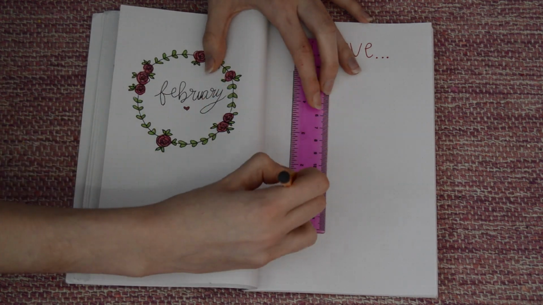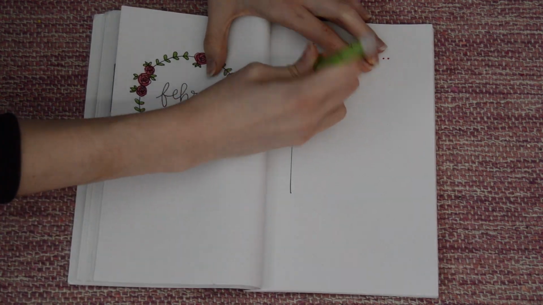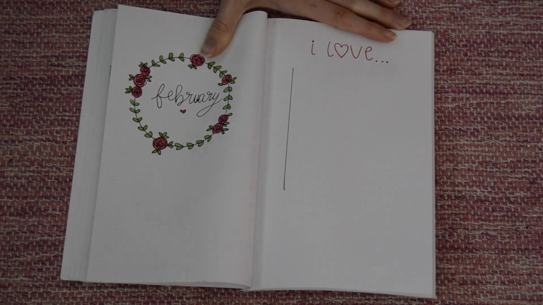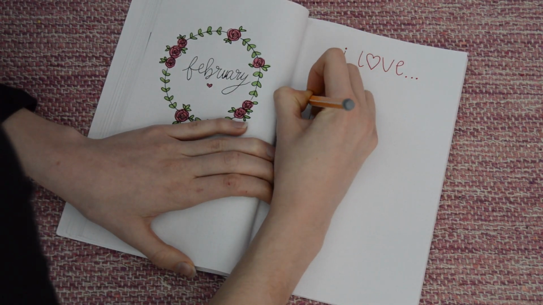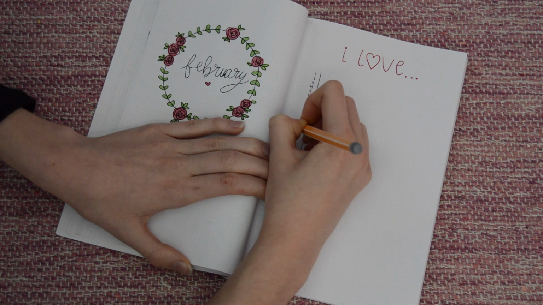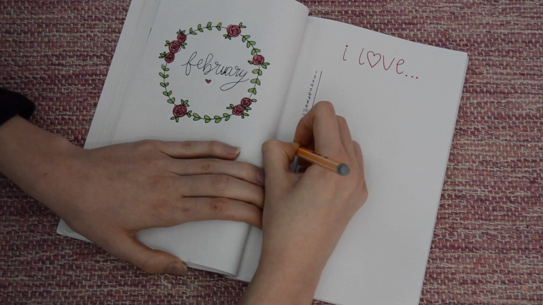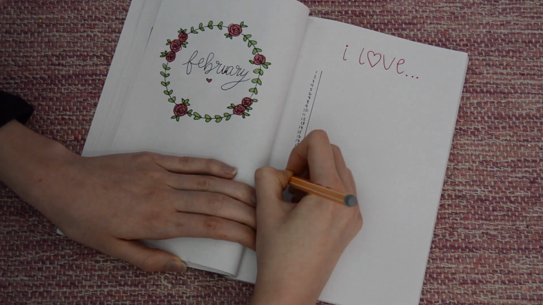And then on the next page, I decided to do something kind of similar to a gratitude log, which I like to do in my November spreads. This was a love log, I guess you could say. So the idea is that every day of the month, I would write down something I love, whether it's something about myself, something about my life.